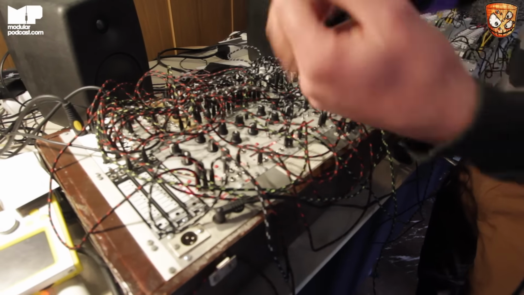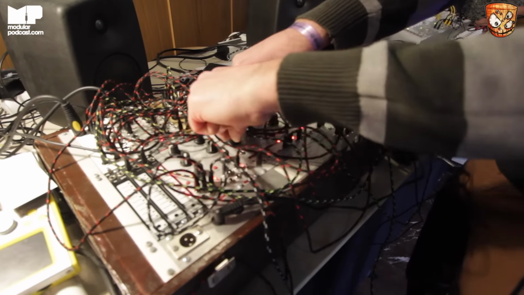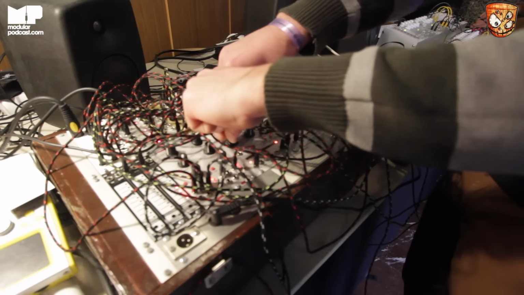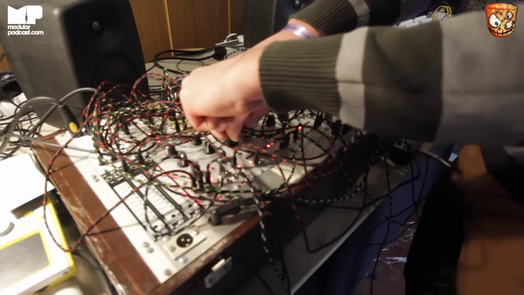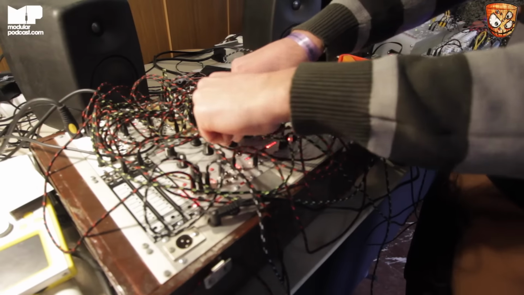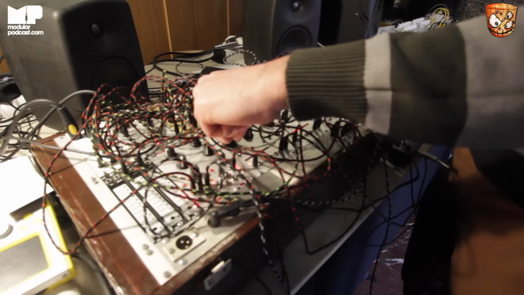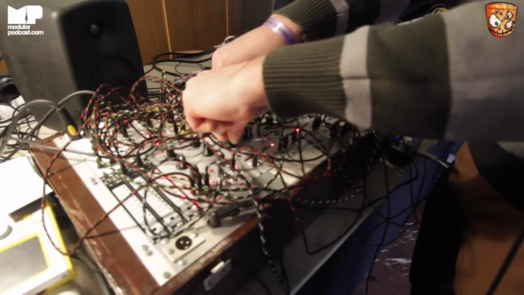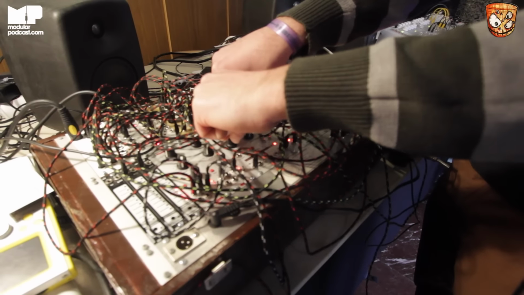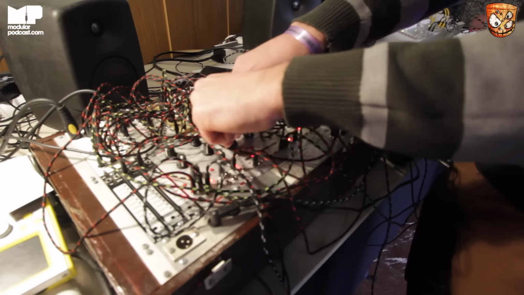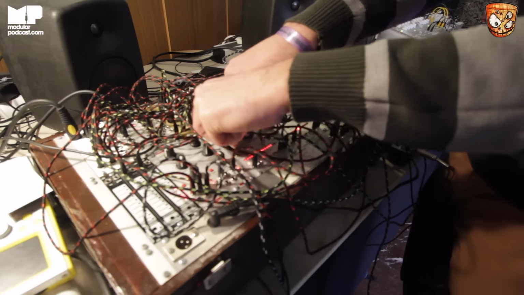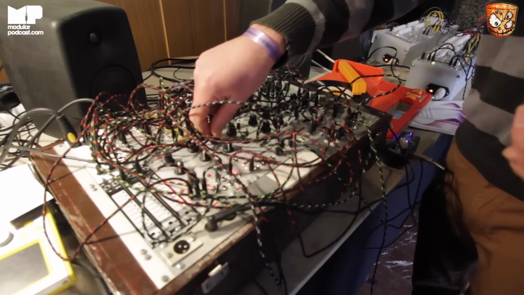But this one is far more like playing real. So it's like scratching, actually, almost. So I really see it as an instrument.